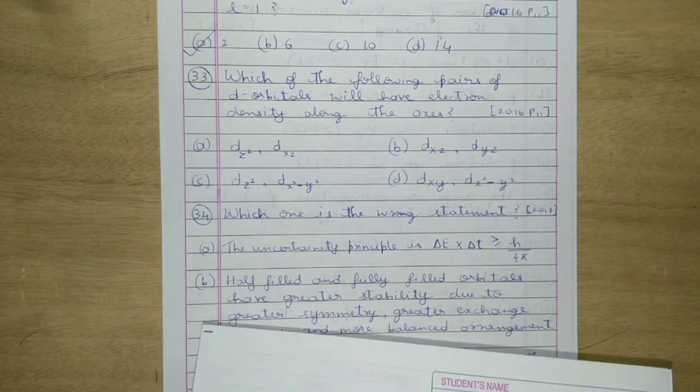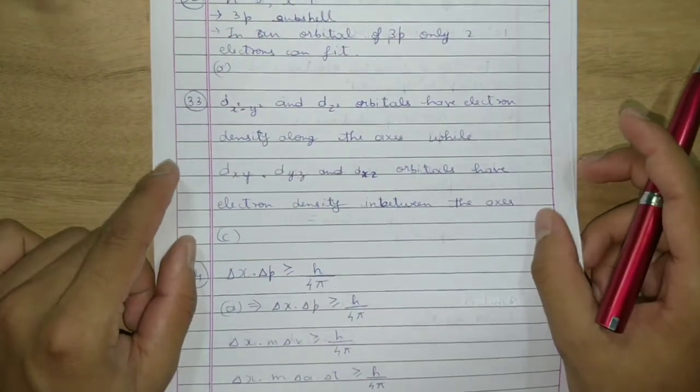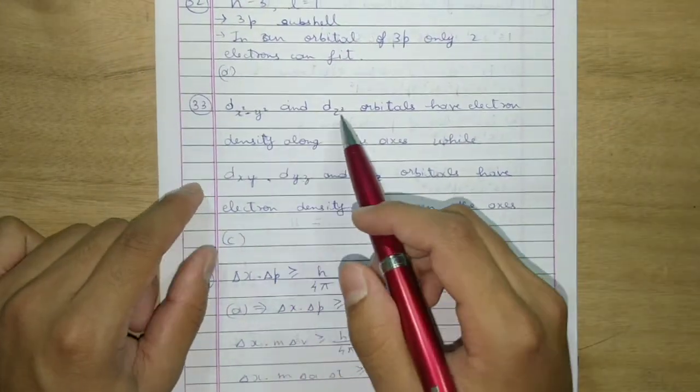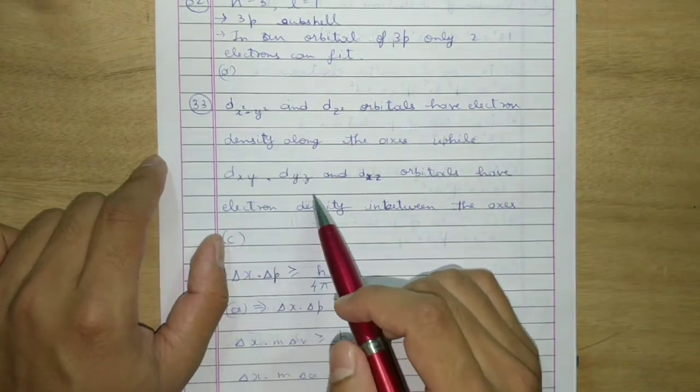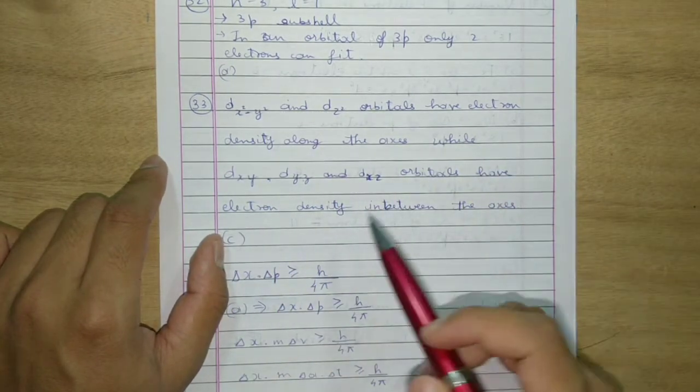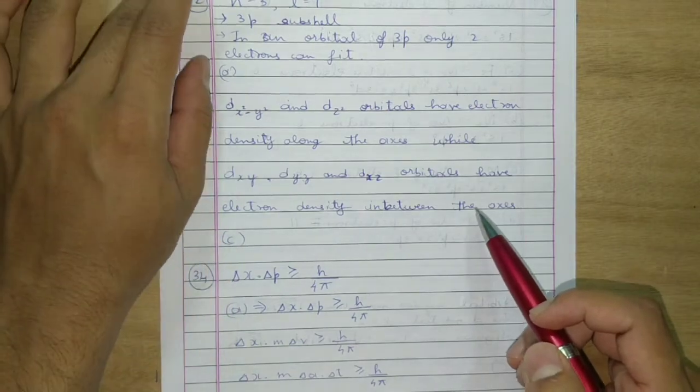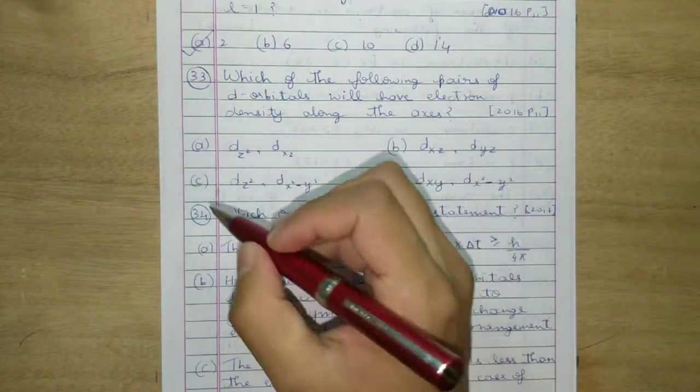33. Which of the following pairs of d orbitals will have electron density along the axis? Here dx square minus y square and dz square orbitals have electron density along the axis, while dxy, dyz and dxz orbitals have electron density in between the axis. So the correct option is C.